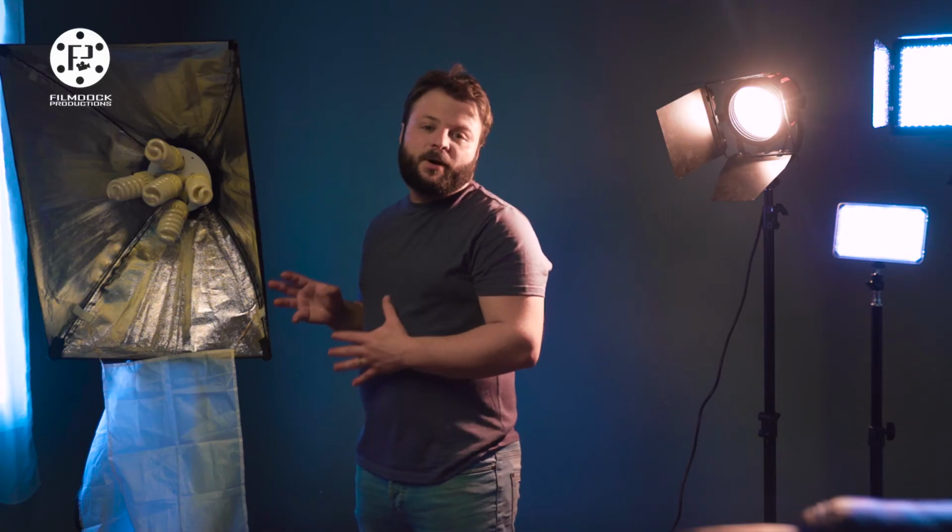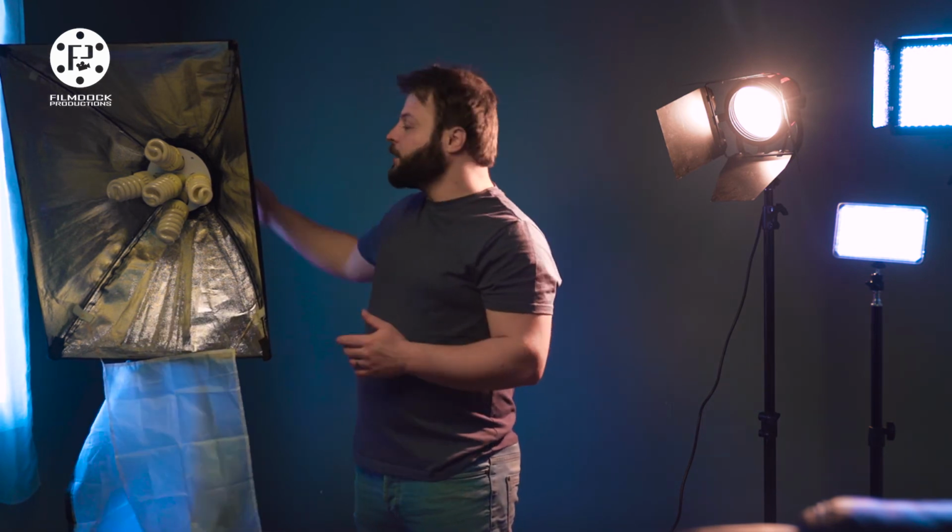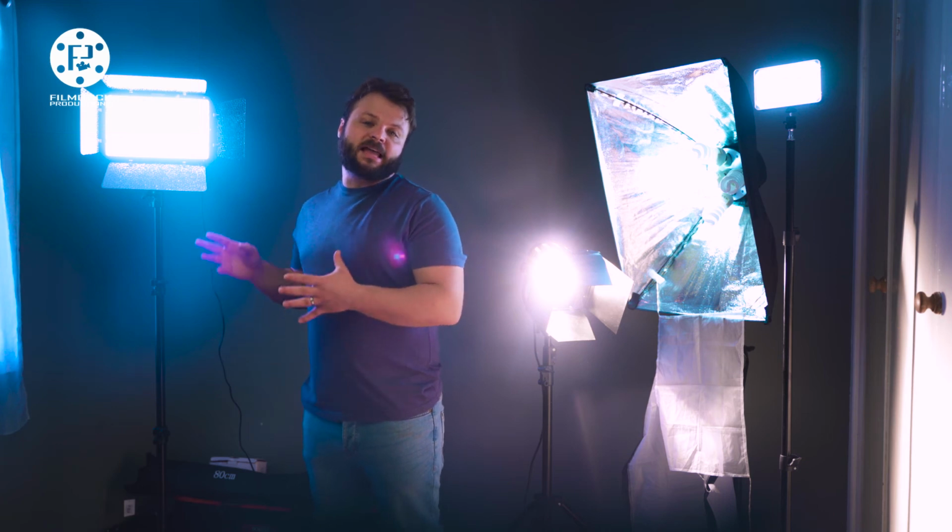Next, I got this compact fluorescent light unit. It comes with a softbox with double diffusion. This particular model has 5 individually controlled bulbs in there, which is really great. The only downside is that it takes quite a lot of time to assemble. Finally, we got some LED panels here.